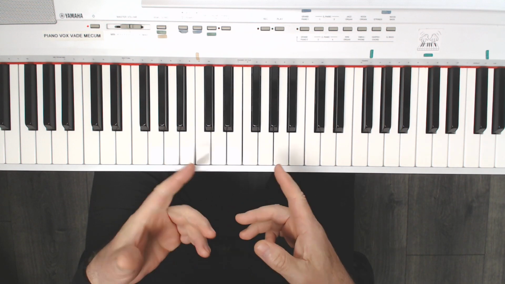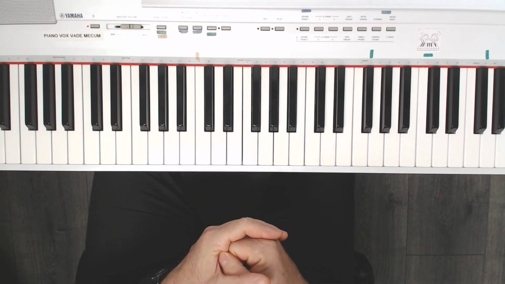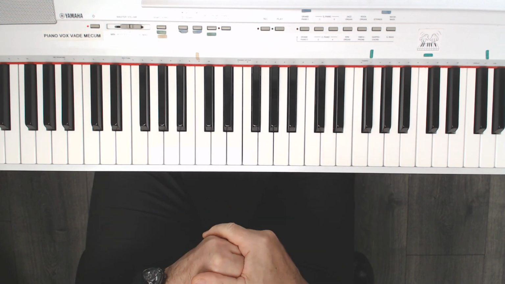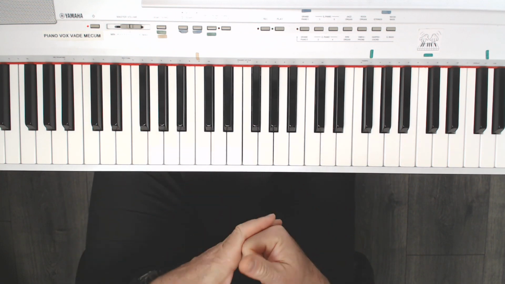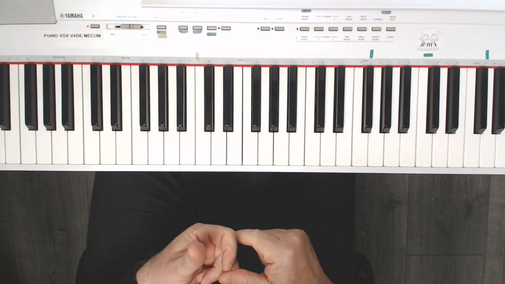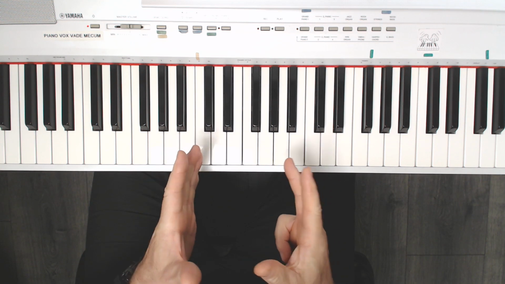I've modified the original key of C minor to D minor, because it's a good compromise. First, C minor is too high for me; second, D minor will be an easy key; third, you can find a lot of very good tutorials in C minor.